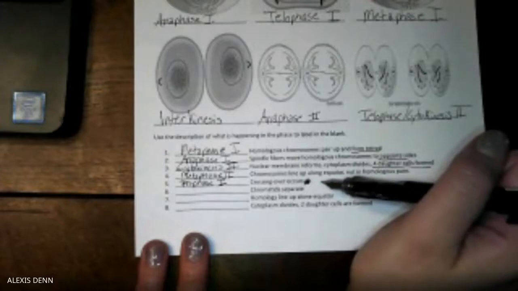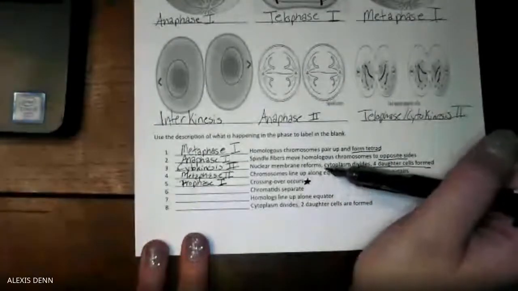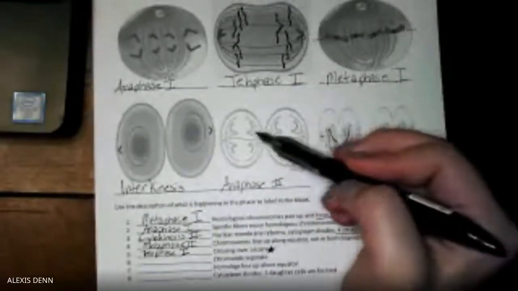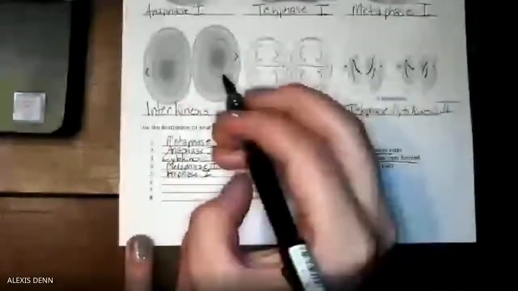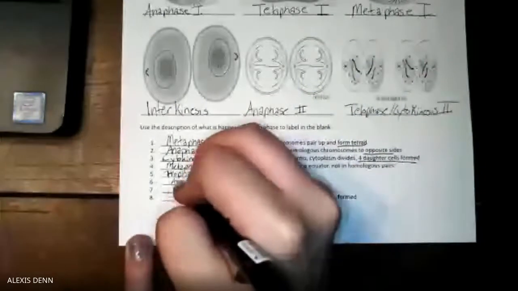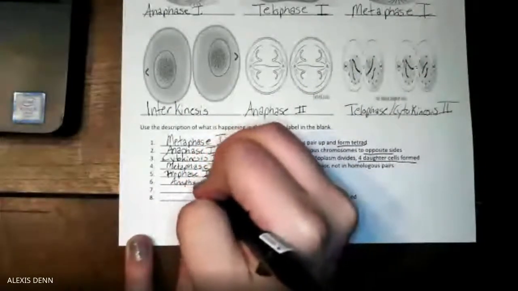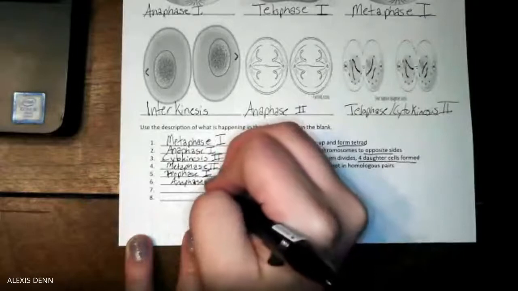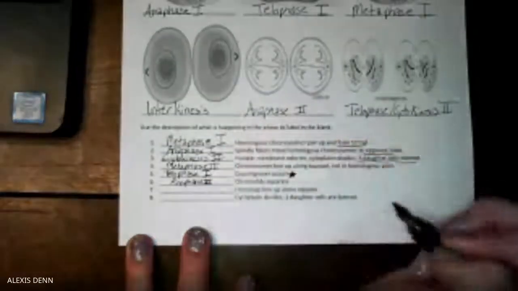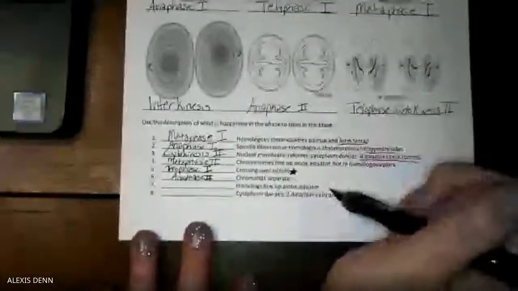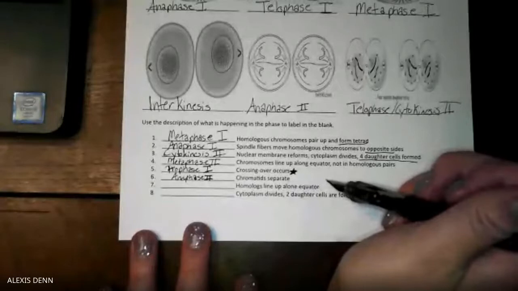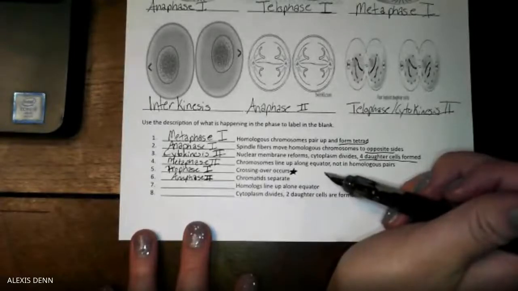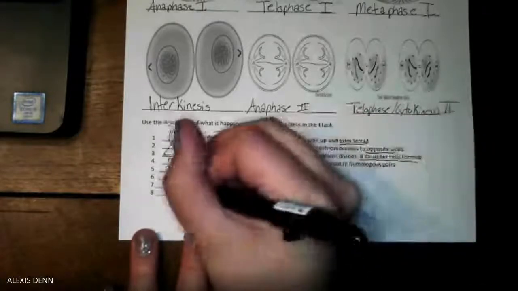Chromatids separate. Chromatids, that is, the ones that are exact copies of each other. Chromatids separate in anaphase 2. Homologs line up along the equator. Guess what? That's metaphase 2 again.